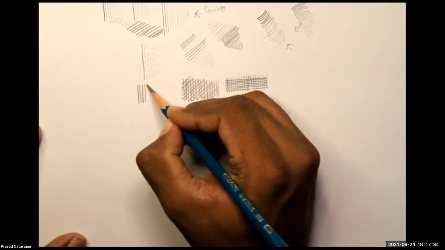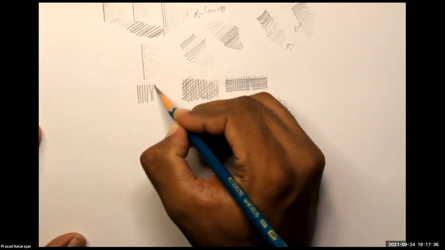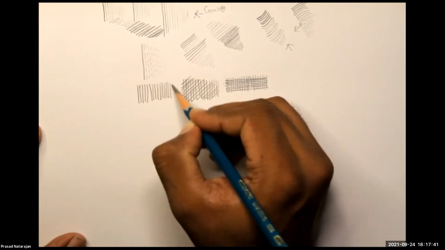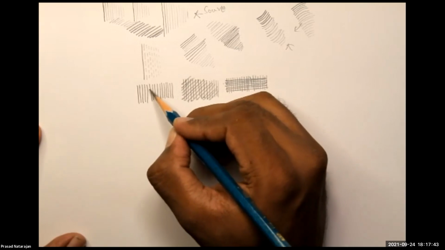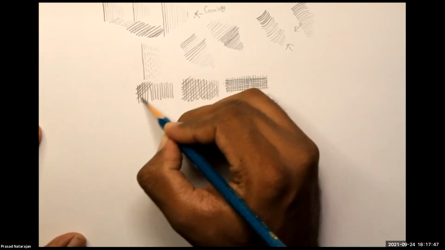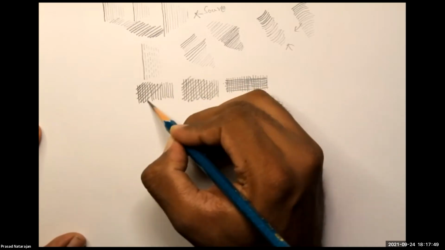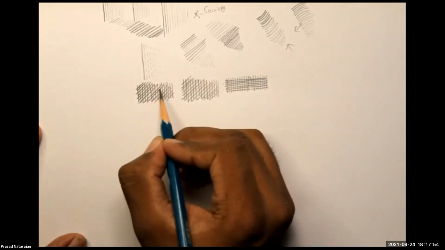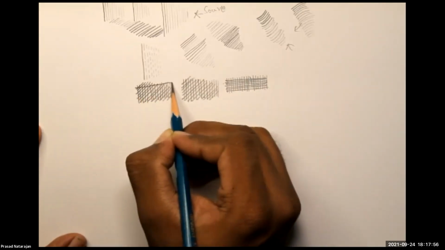So start with the vertical line. I'm going to do the diagonal line, and then I'm going to do the horizontal line.